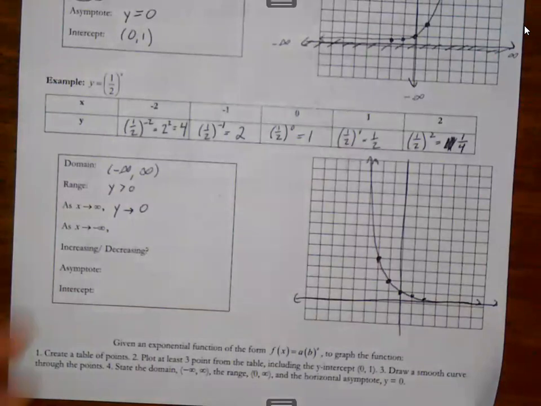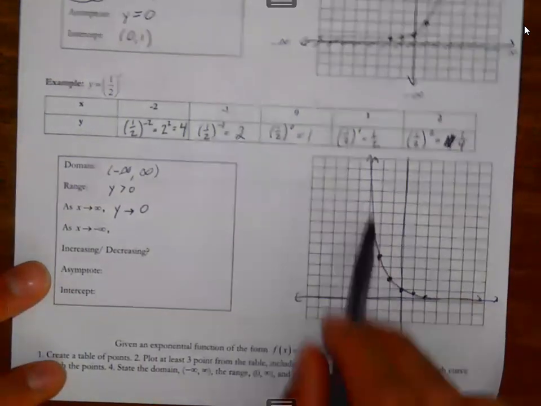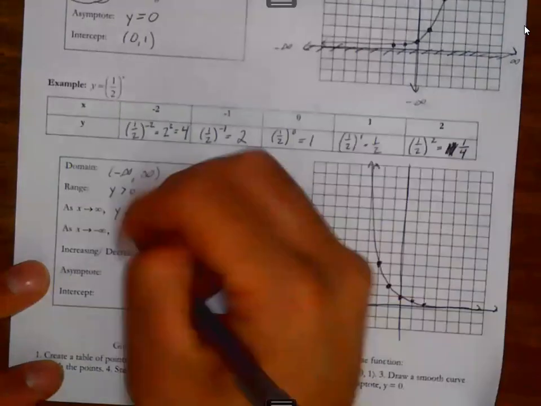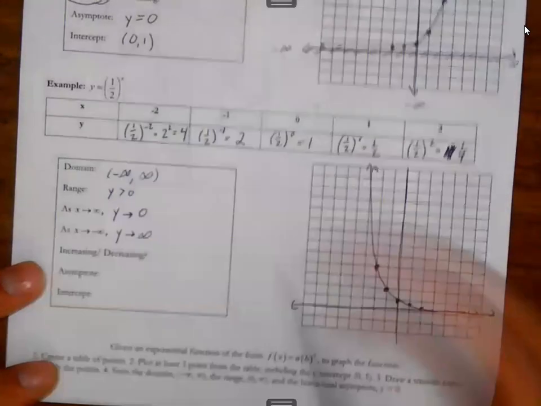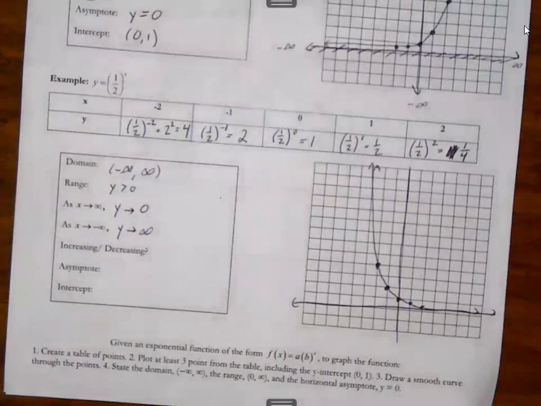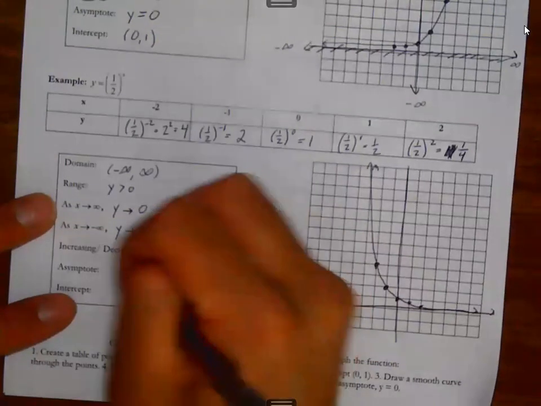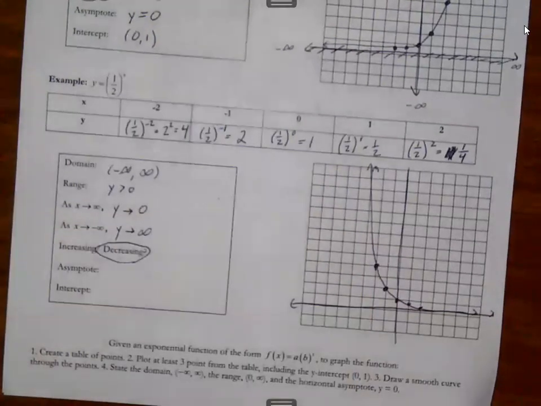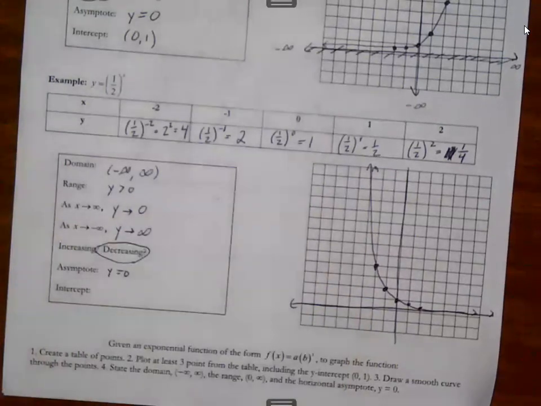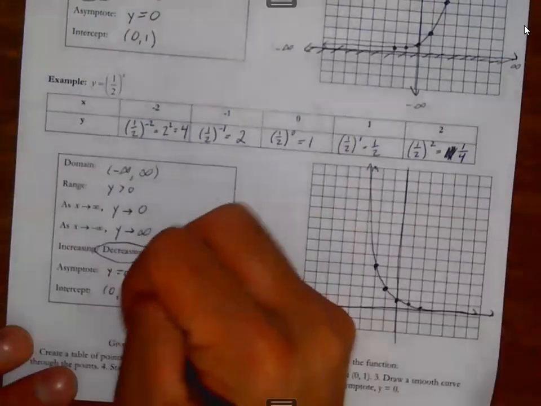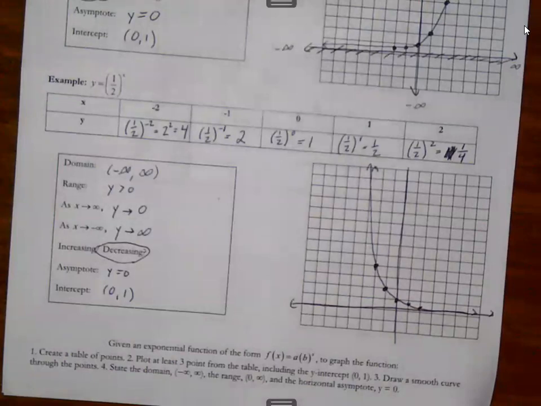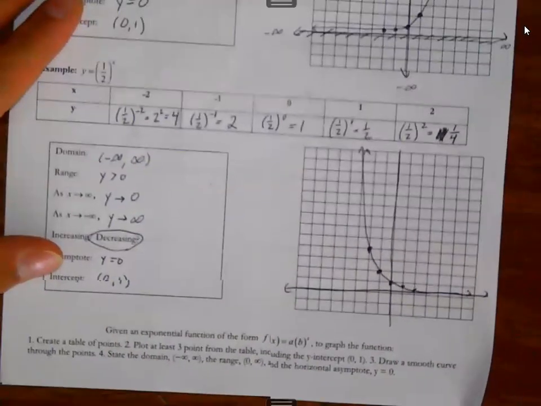All right, as x approaches negative infinity, now it's going up, so y is approaching positive infinity. Up is positive infinity, down is negative infinity. Now we're decreasing because we're going down from left to right, and also because the base is less than 1. The asymptote is still at y equals 0. And the y-intercept is still right here at 0, 1.